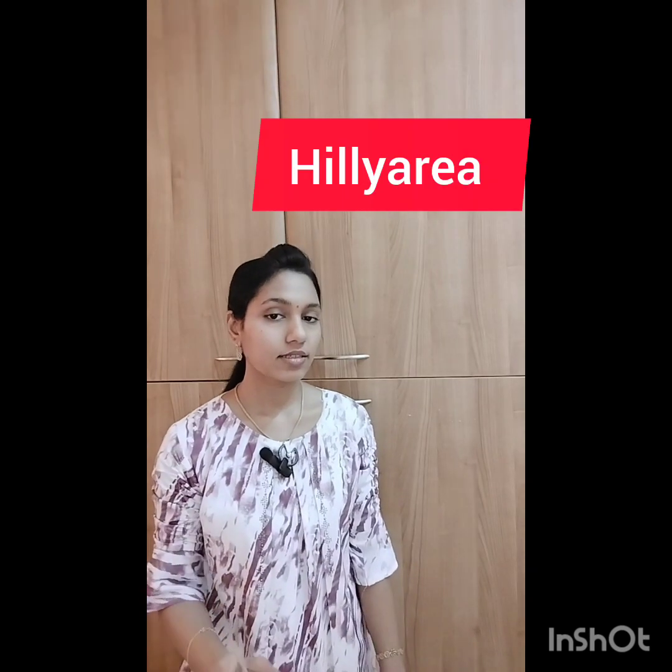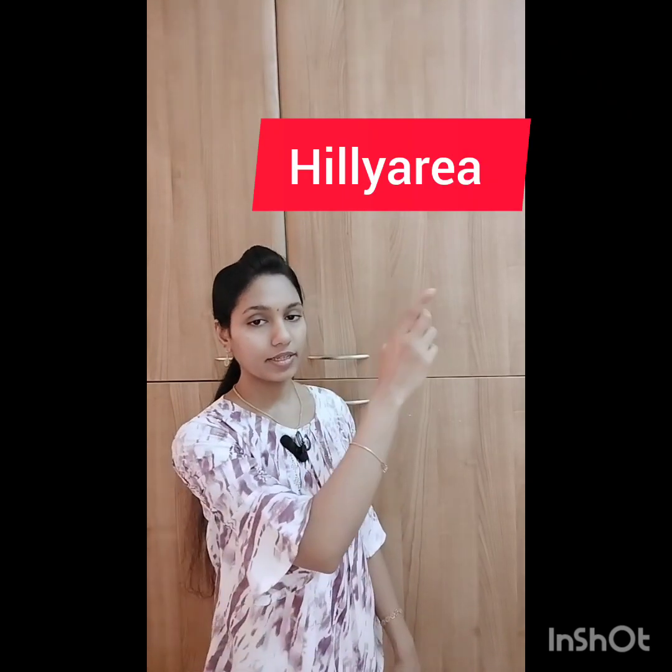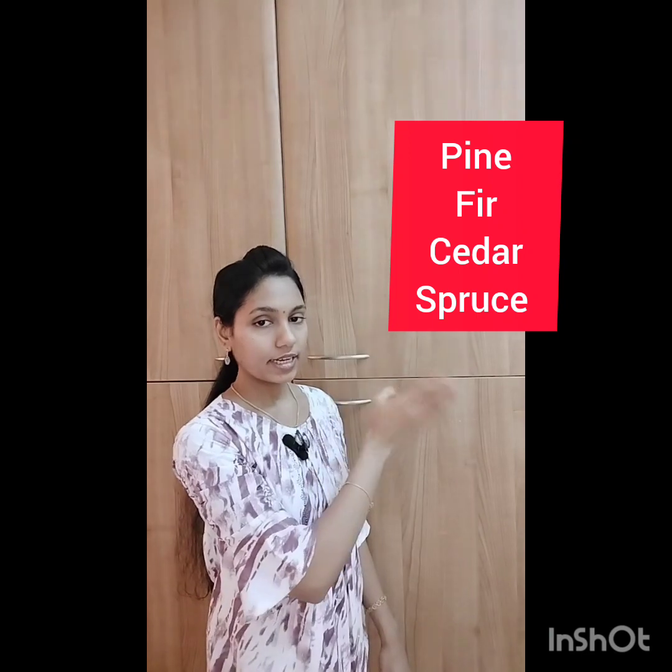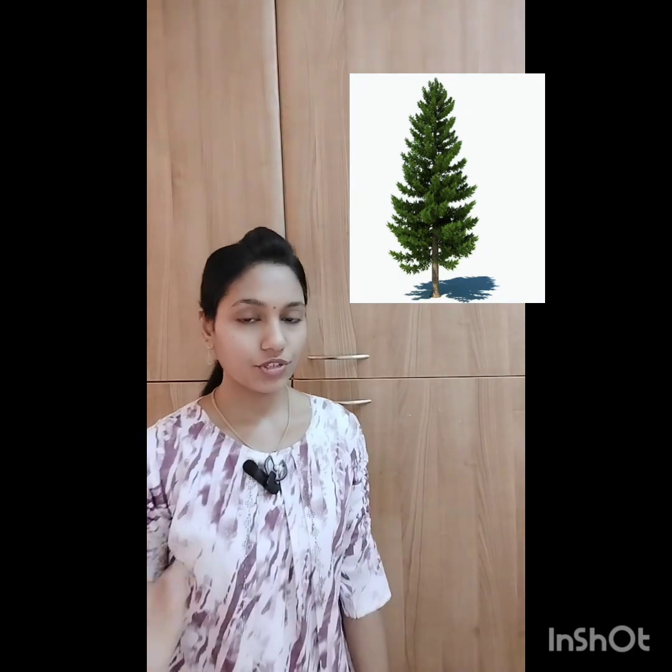Now we are moving to hilly areas. In the hilly areas, we need to remember the climate is cold to extremely cold. And the plants that are growing in these areas are pine, fir, cedar and spruce. Now we are going to discuss the adaptational features of the pine tree. This is the pine tree. The first adaptational feature is that they have a conical shape.